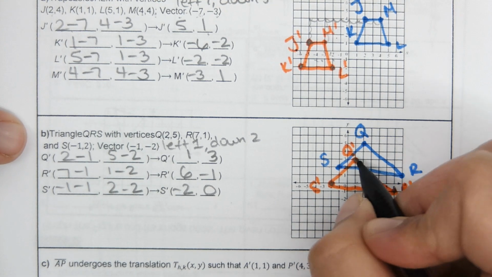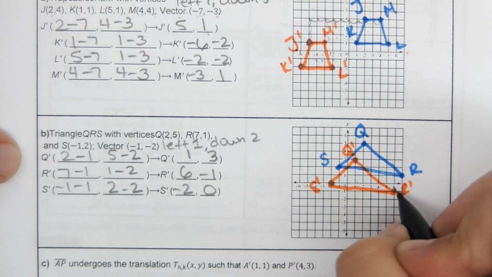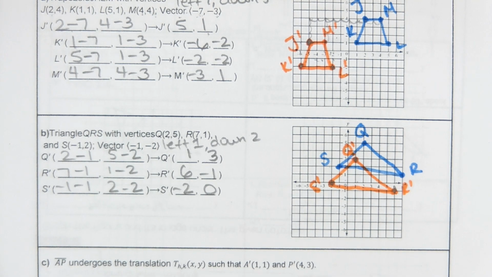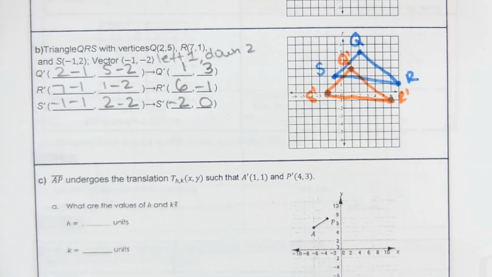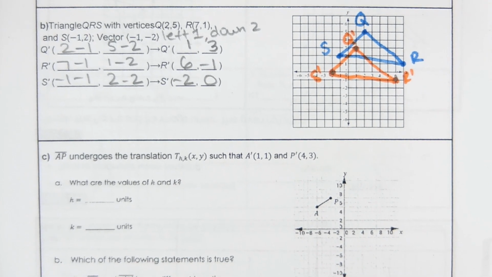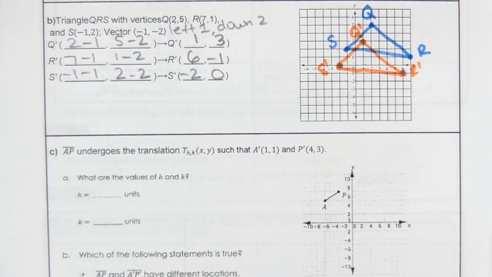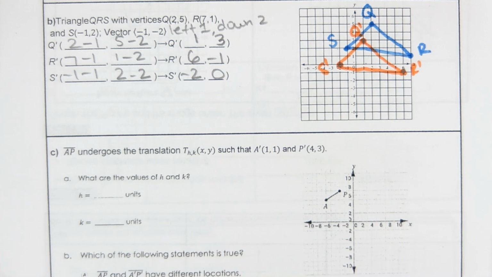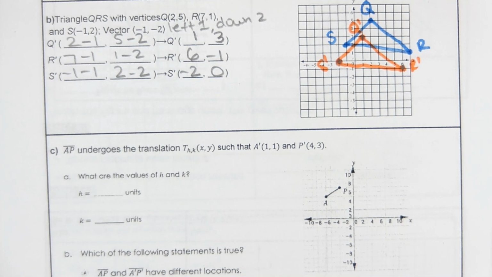So like 1, 3, yep. 6, negative 1, yes, negative 2, 0. Cool. Okay, and then the last one here is more like standardized test practice.